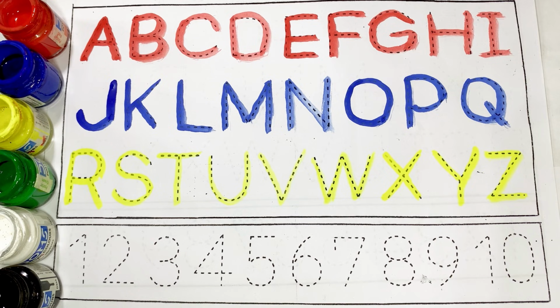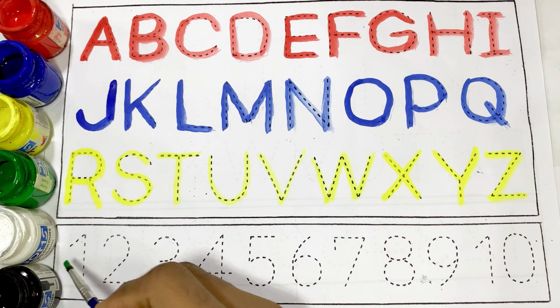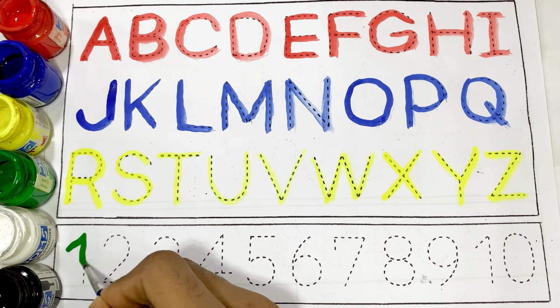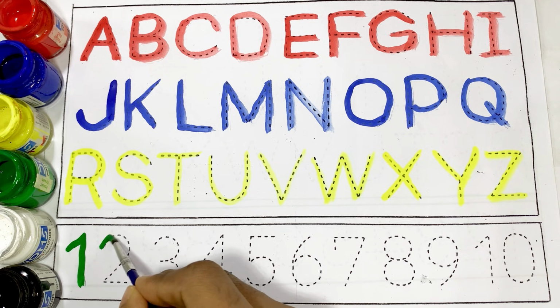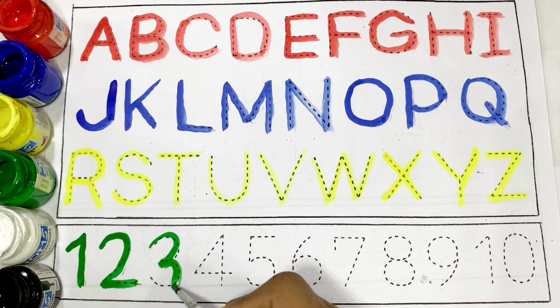Kids, now draw numbers. And first draw 1. The numbers of 1. And use green color. This is 1. This is 2. This is 3.